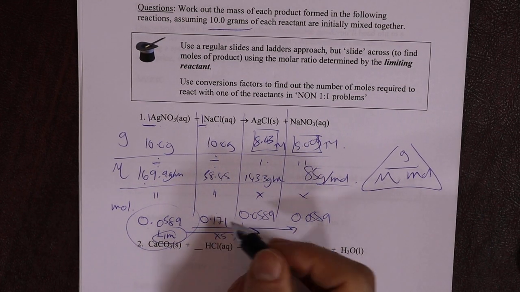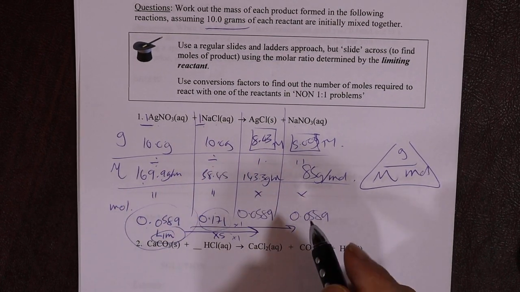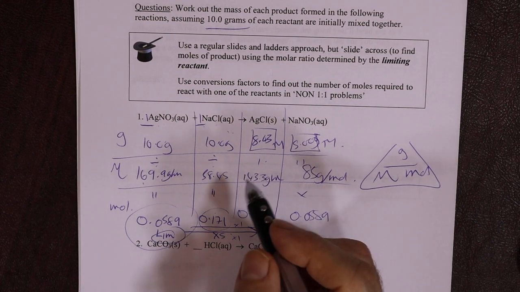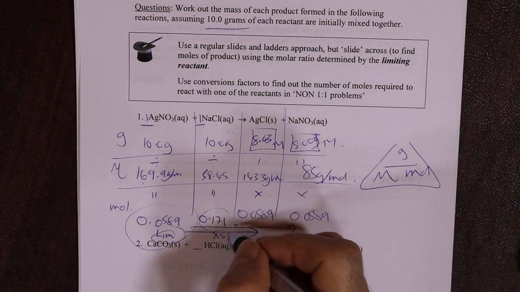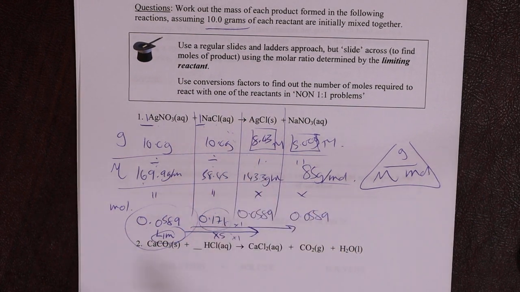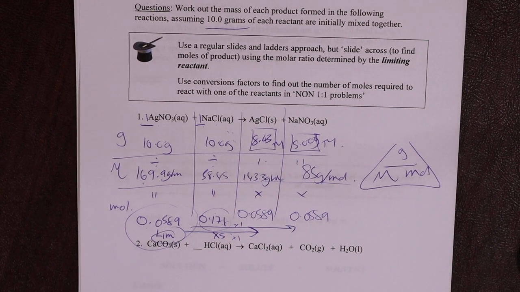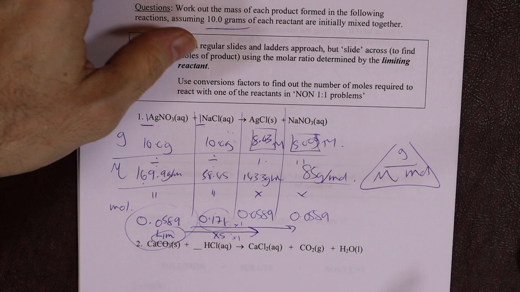Oh, well, remember, we didn't use all this. We didn't use the whole 10 grams, right? If you actually want to work out how much of this was left behind in grams, you just use the remainder from 0.171 and work out the grams used, okay? But that's not the goal of the exercise here. The goal is to figure out this. All right.